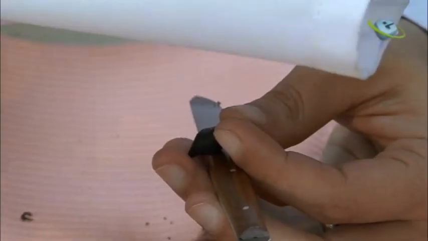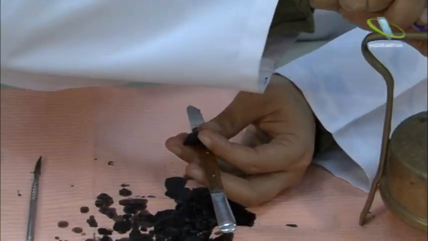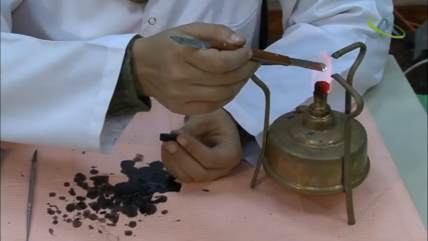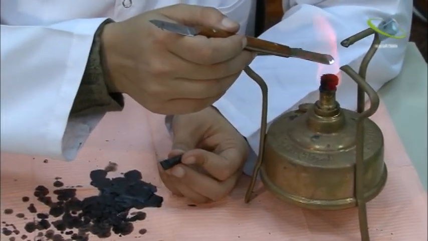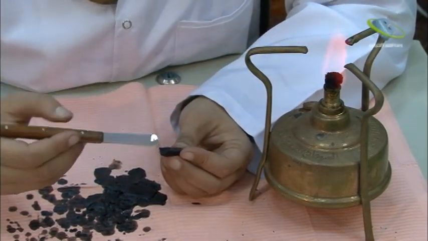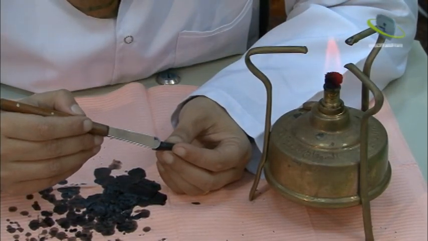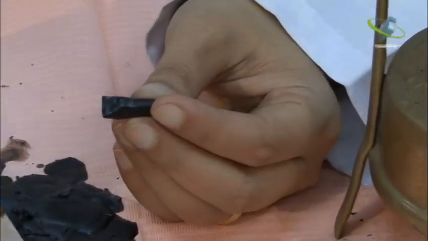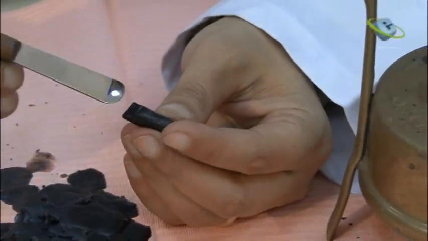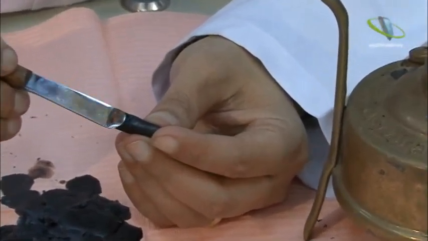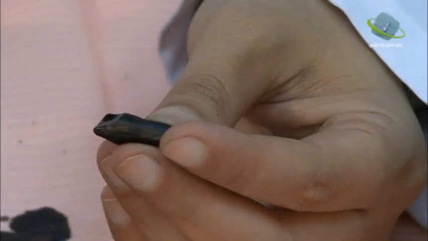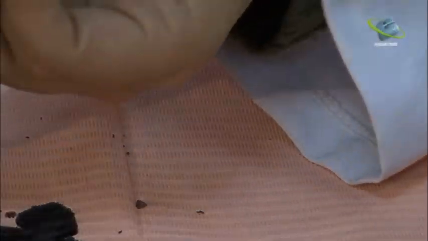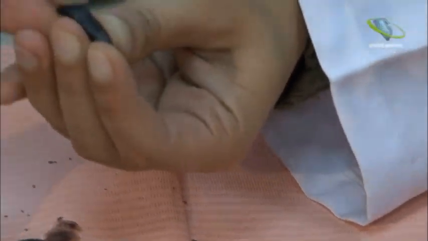Then with the back of the knife we will make the fossa. Then with the sock we will start finishing.